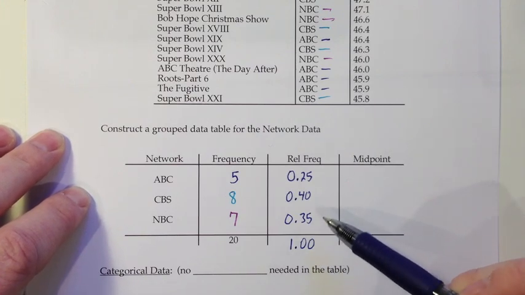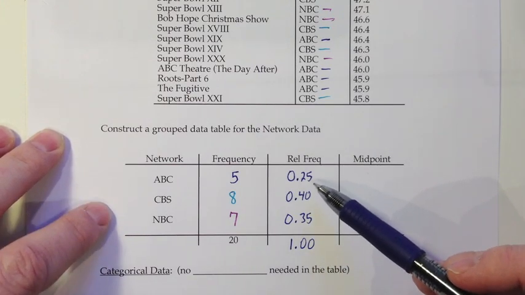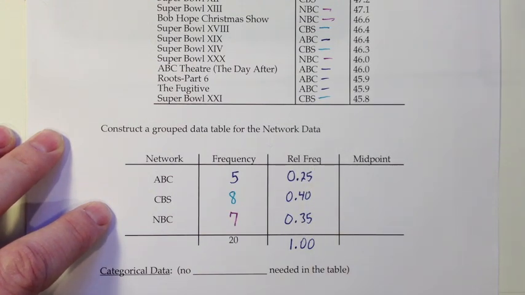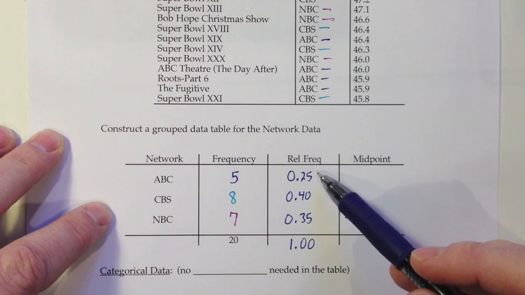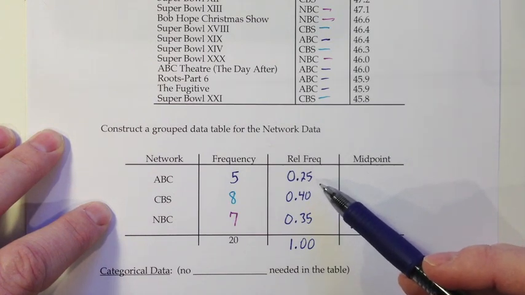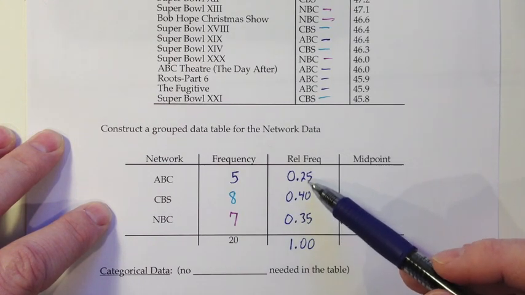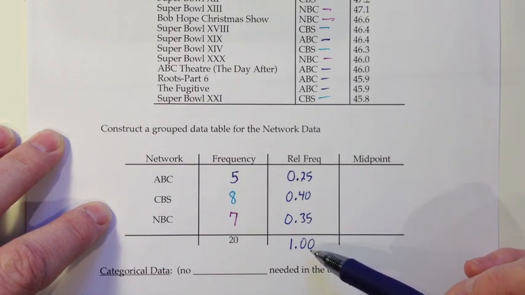You might remember from the previous pages that we said if you're going to round your relative frequencies, you should put at least 4 decimal places. And so that might seem like an error here that I've only done 2. But in fact, I didn't need to round these. These are exact. So when you have exact relative frequencies, it's okay if they're shorter, but you still want to have that consistency all down the column.